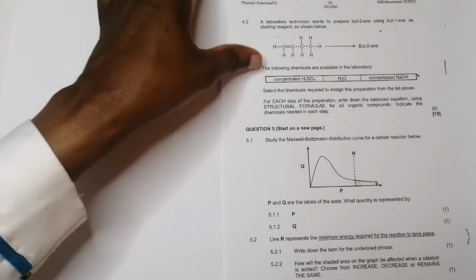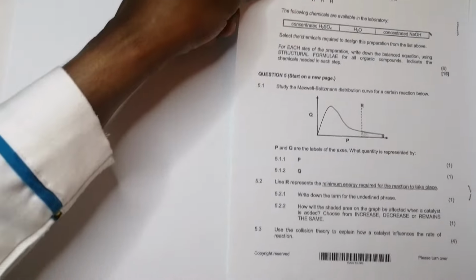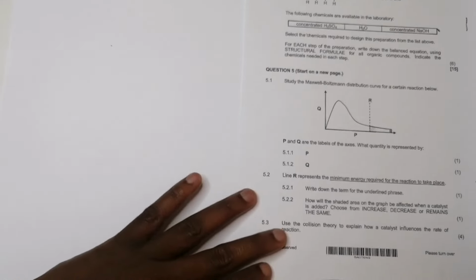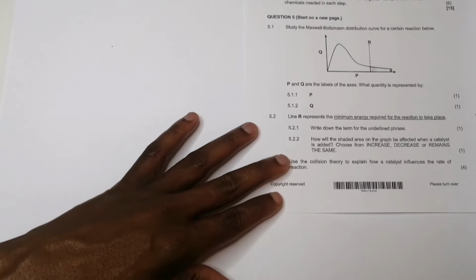All right, the last time we were together, we were looking at organic chemistry. I'm sure you're probably thinking, hey, but I've seen this one before. Remember, this was the last one that we did, but today we're going to be focusing on question 5. So maybe let me just hide the other part there.